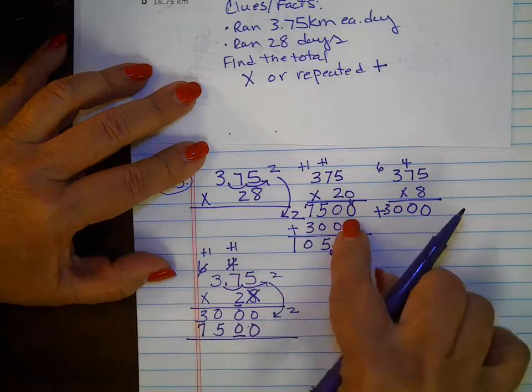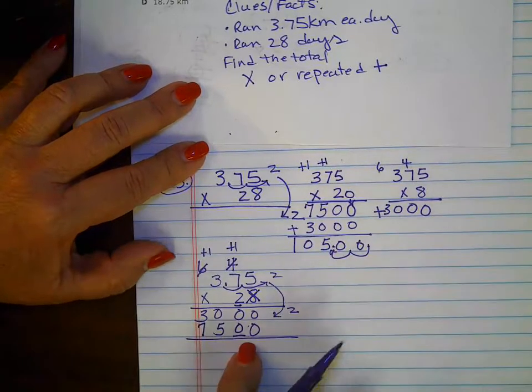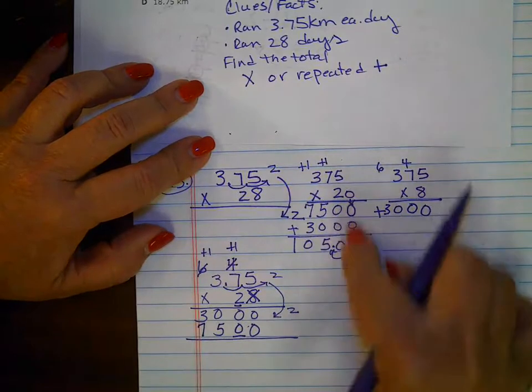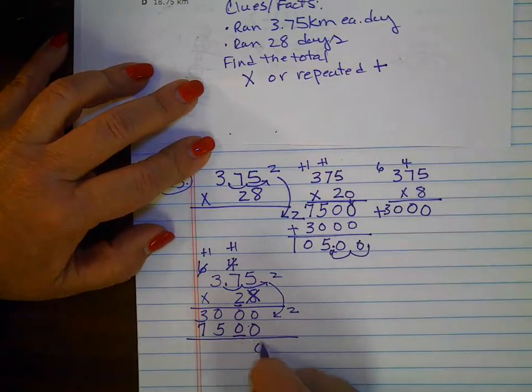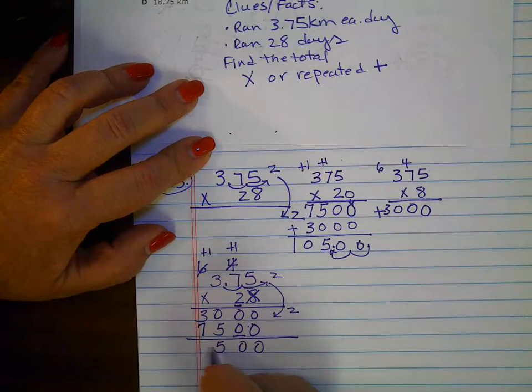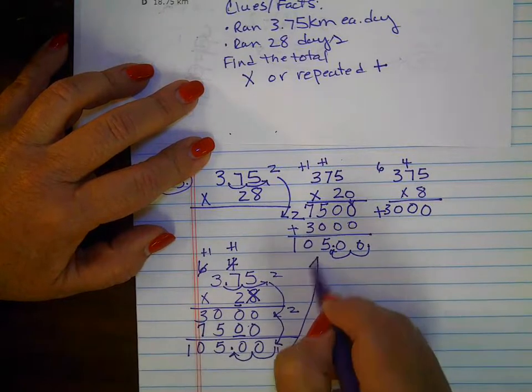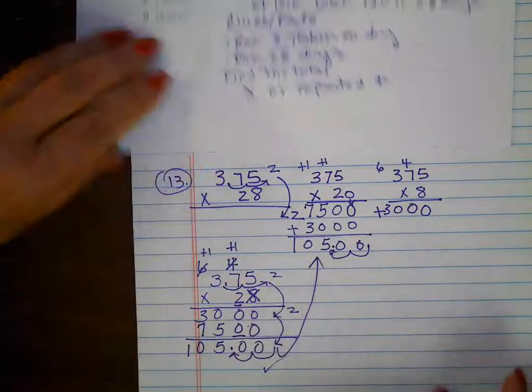Is that what I got over here? So I have 7,500 and 7,500. Now I'm going to add those together. Is that what I did over here? So I have 0, 0, 5, and 10. I needed to move it back here 2 places, so it's 1, 2, and I got the correct answer. Got the same answer, so I'm good.